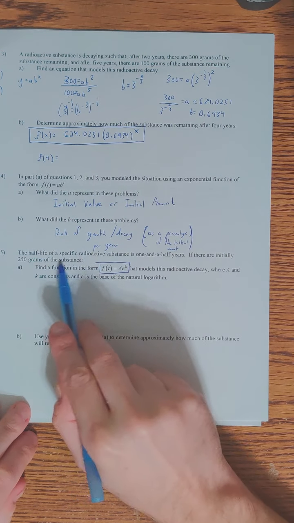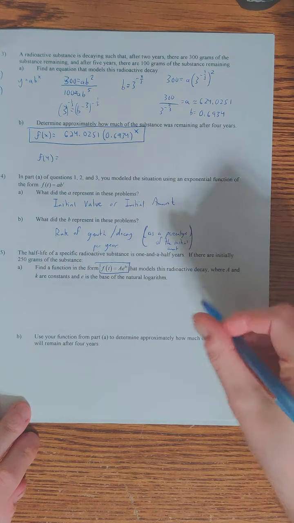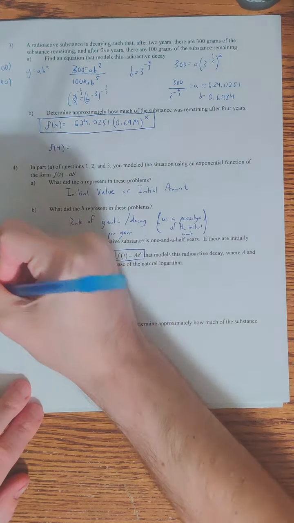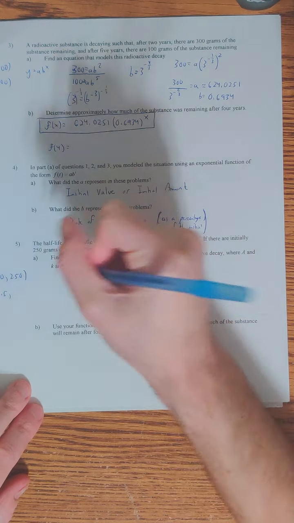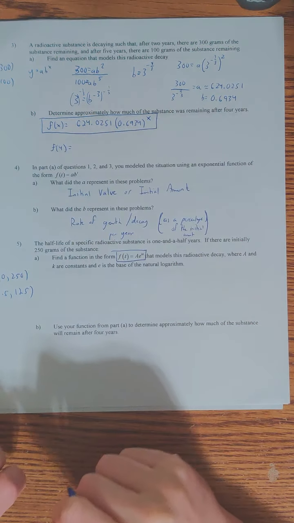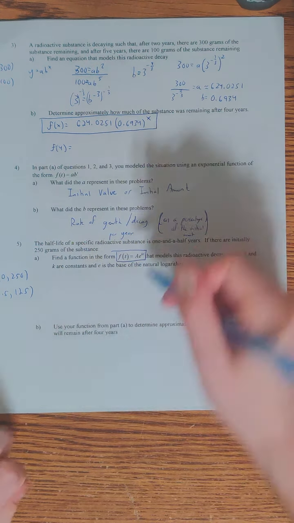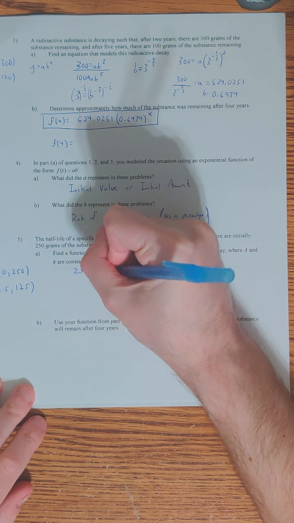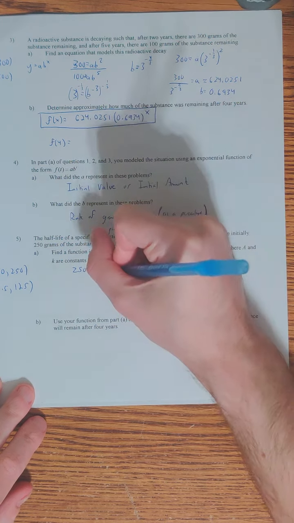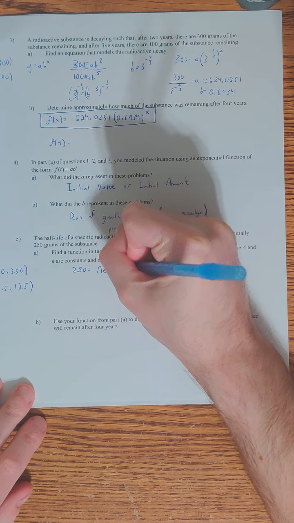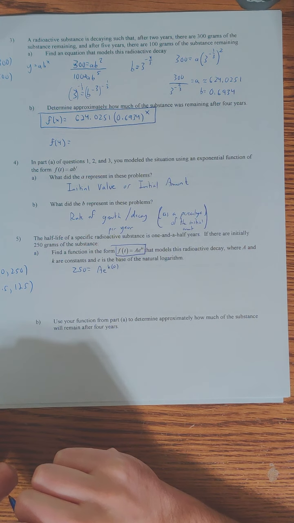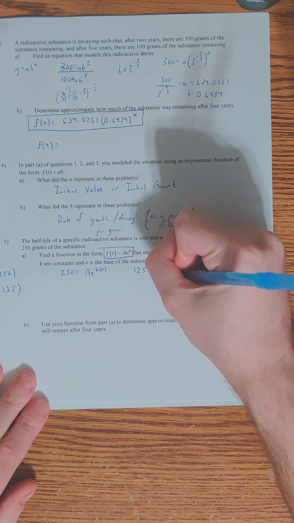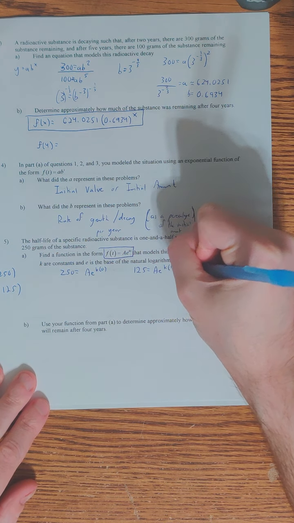So, same problem. The half-life of a specific radioactive function is 1.5 years. They're initially 250 grams. So initially at 0, 250, and after 1.5 years, I've lost half of it. That's 1.5, 125. It's the same game, only I use this form instead. So when y is 250, t is 0. And when y is 125, t is 1.5.